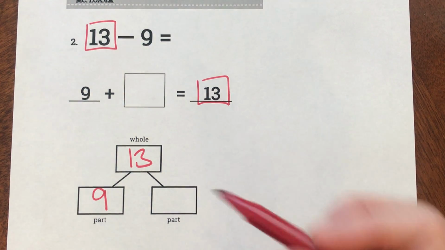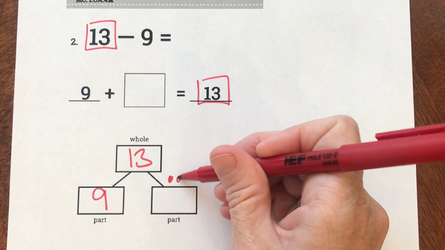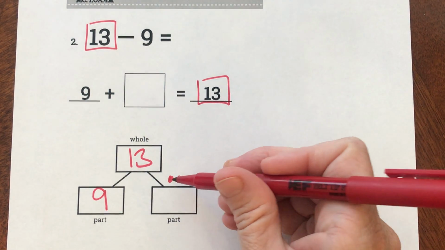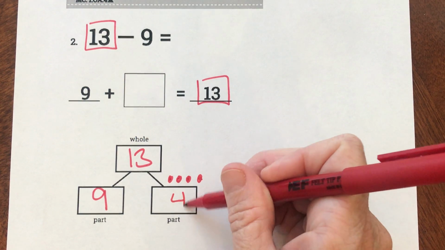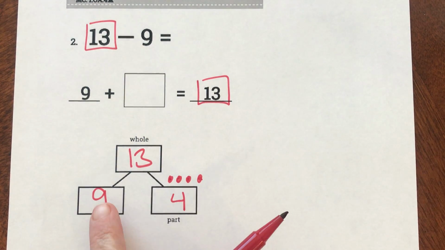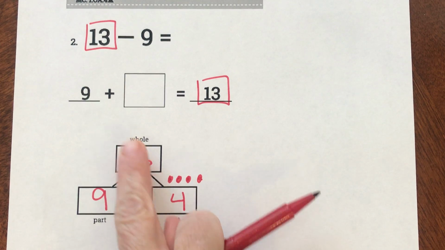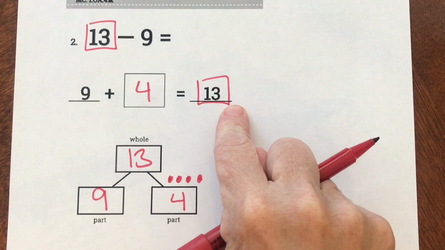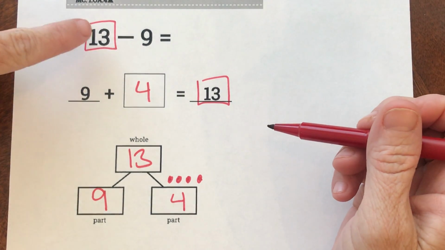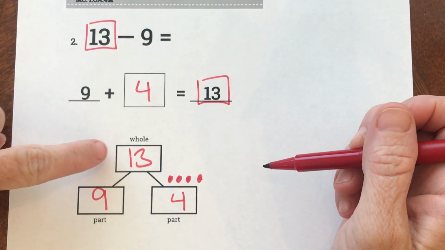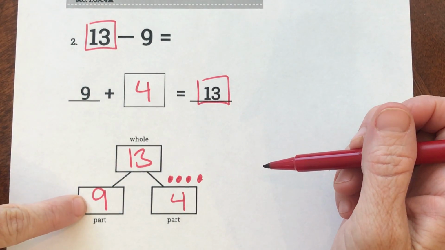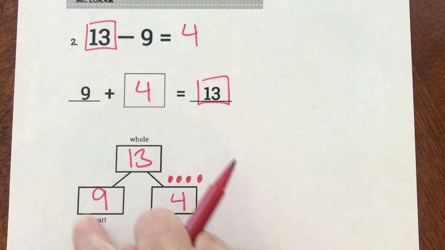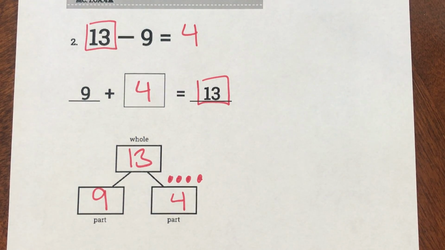Well, we could count up. So I'm going to say 9, 10, 11, 12, 13. So 9 plus 1, 2, 3, 4 equals 13. So I can say 9 plus 4 equals 13. Well, then I also know it says 13 minus 9 equals what? Well, 13 take away one part equals the other part. So this number bond is really cool because it helps me write all these different equations.